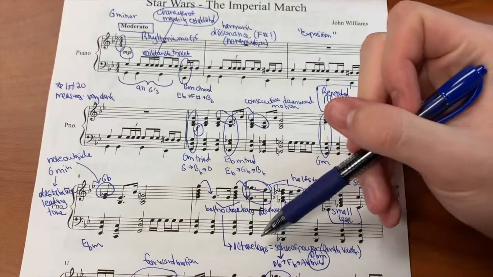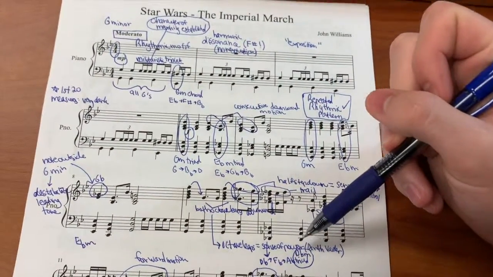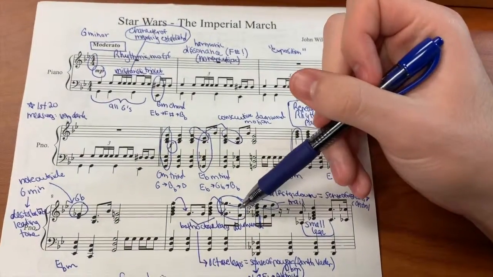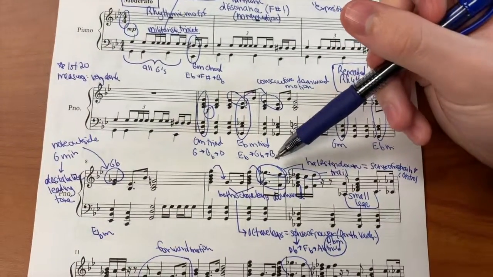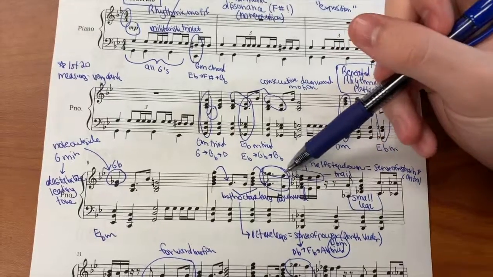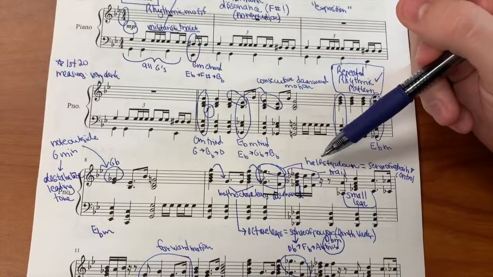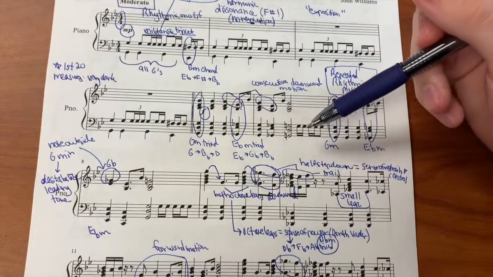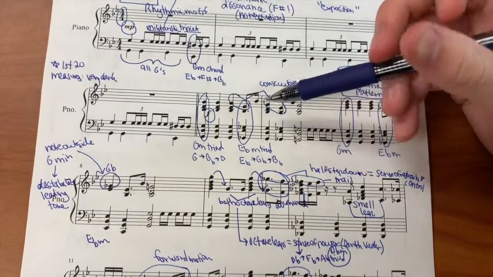To continue on from this octave leap that gave this sense of power to portray Darth Vader, I want to draw your attention to this half step down, downward motion that we have right here. This half step down definitely has a sense of strain and control to it.